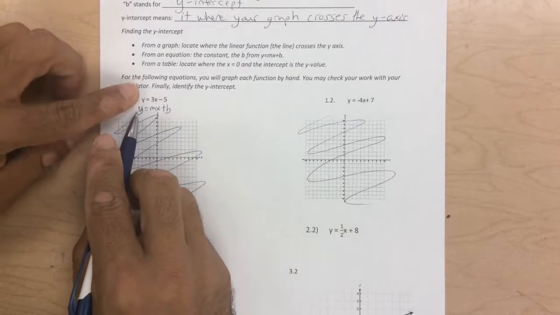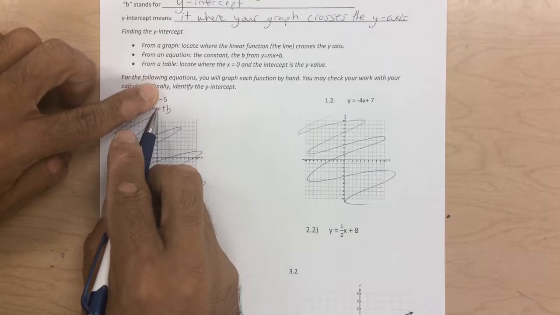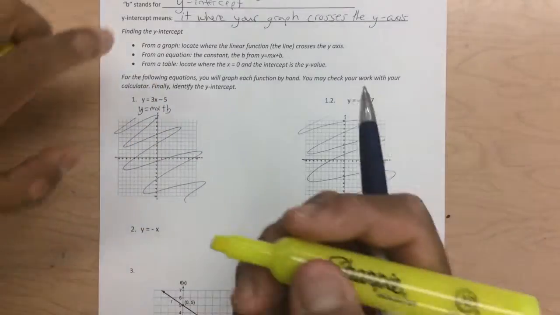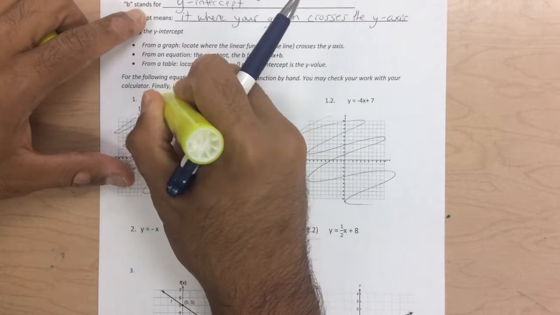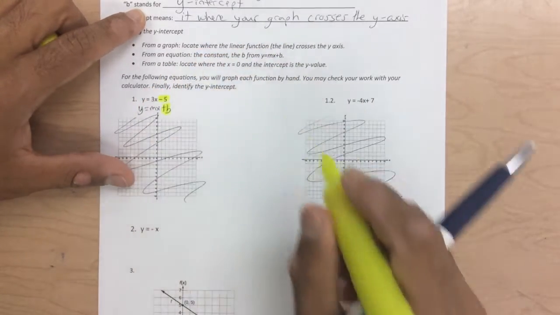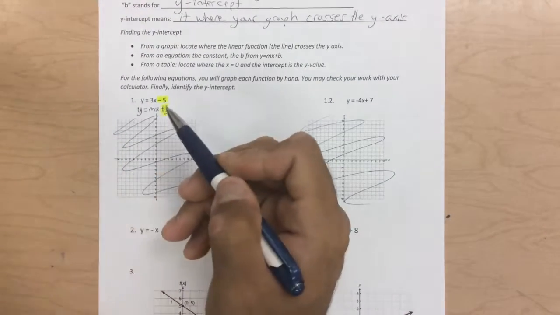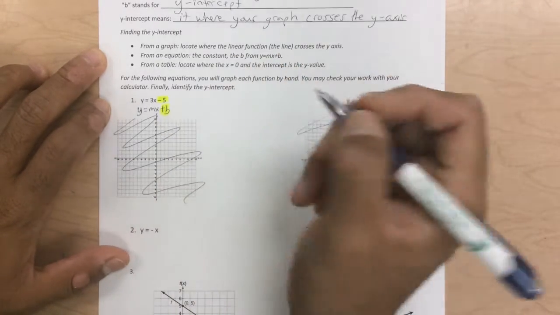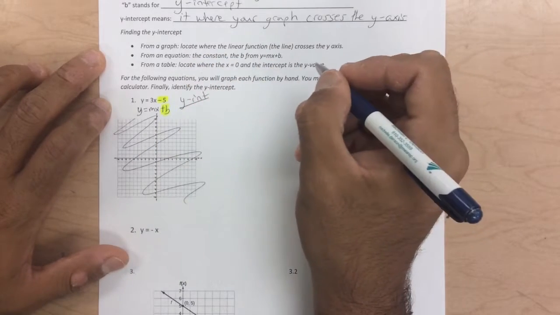Now if you follow, y equals number x, and then what's at the end, the constant, the number that does not have the letter or the variable, is your letter b. And remember, if there's a sign in front of the number, it belongs to it, and there is. There's a -5, so that belongs to the 5. So my letter b is -5. So the y-intercept is -5.